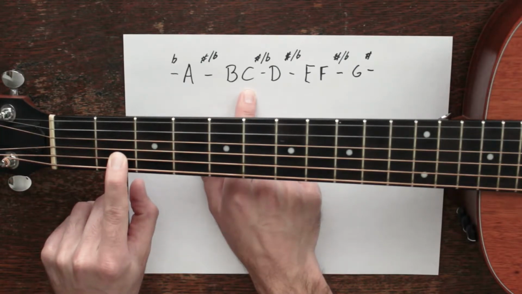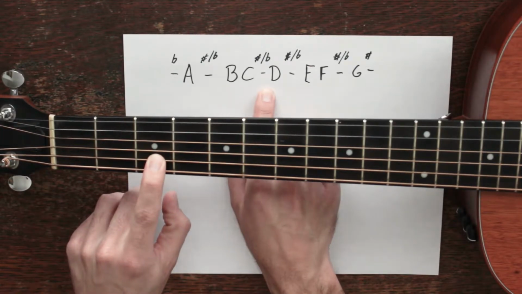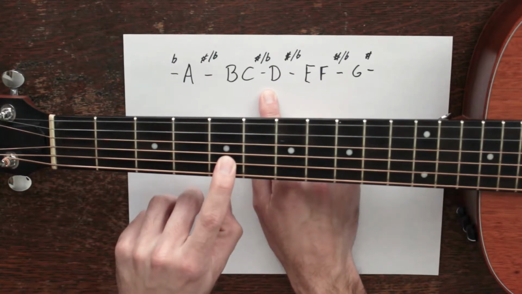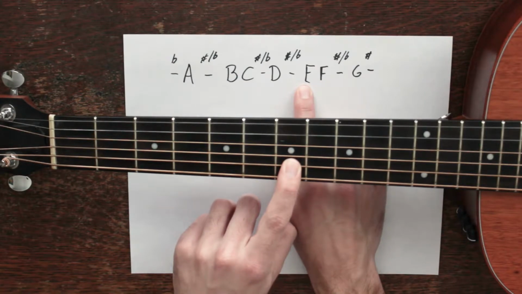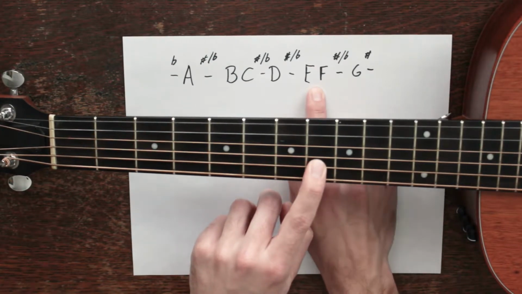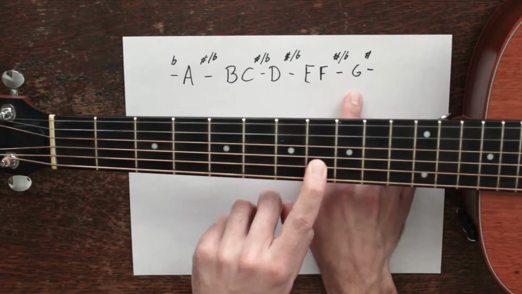1 fret away from B is C. 2 frets away from C is D. And then 2 frets away from D is E. 1 fret away from E is F. 2 frets away from F is G.